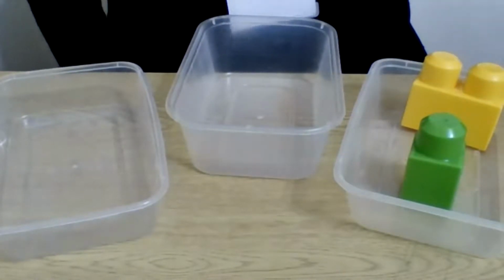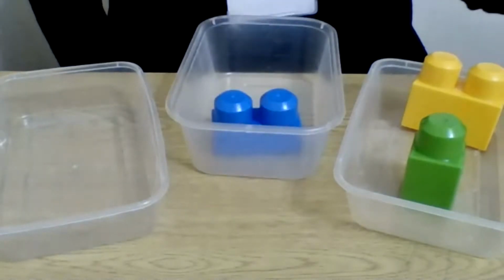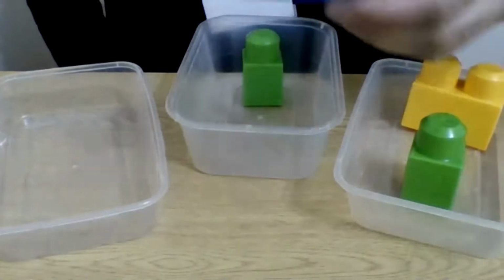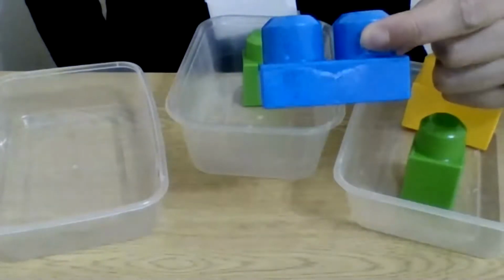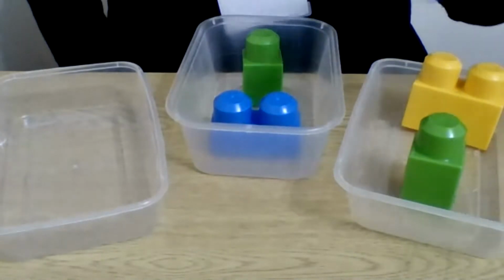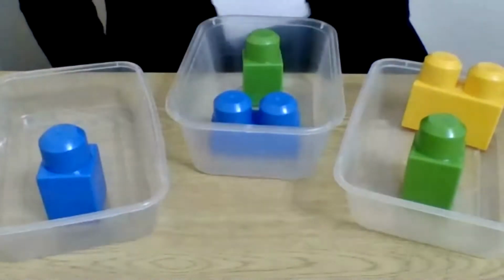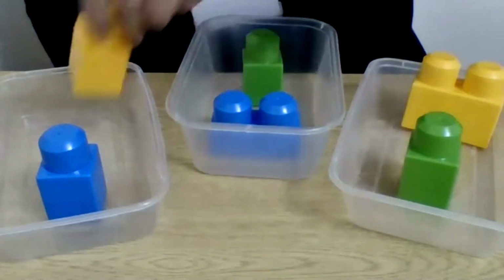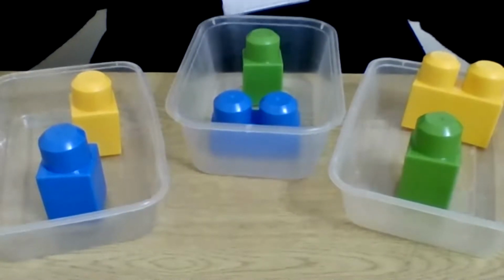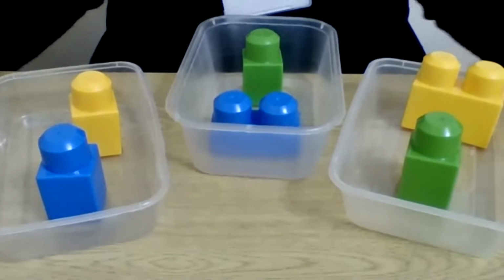That's one group. I've got 1, 2. Now, this may look like 3, but it's not. It's one block, okay? That's one block. It's just a double one. And I've got 1, 2. I have made 3 equal groups of 2.